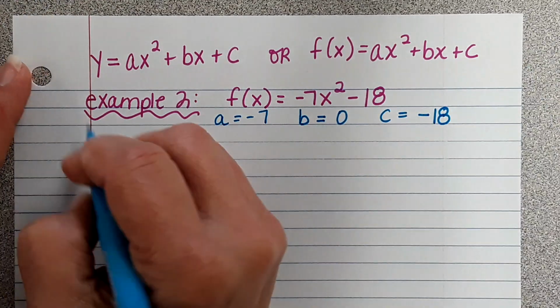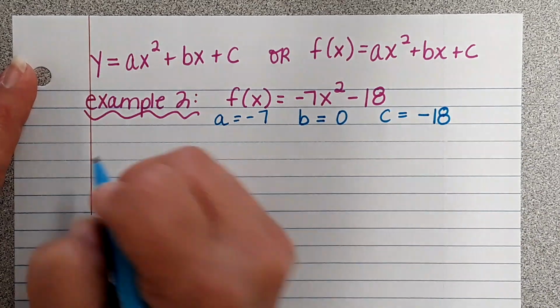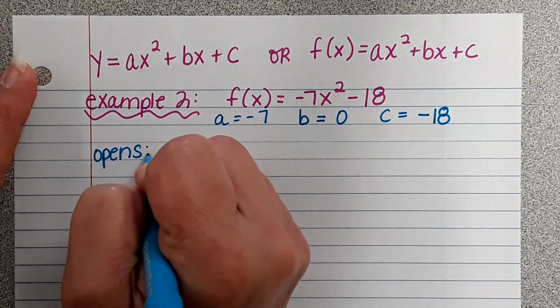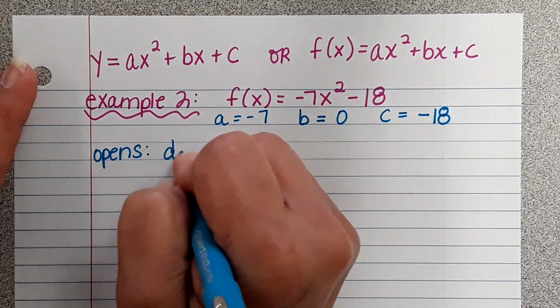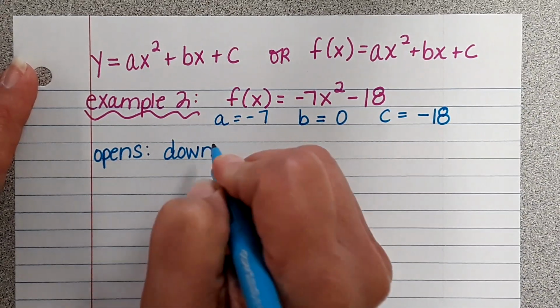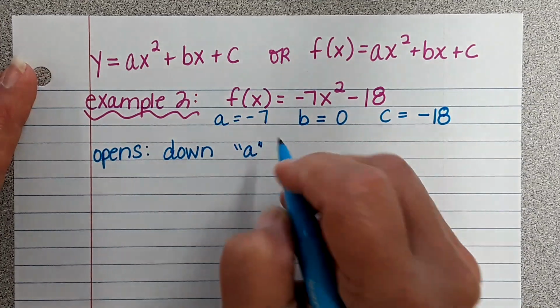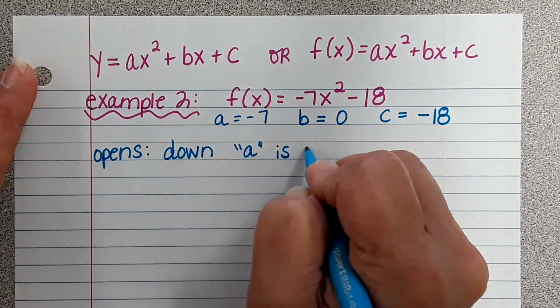Okay. So now we're going to determine if it opens up or down. So does it open up or down? Down. Why does it open down? What is a negative? A. It opens down because A is negative.